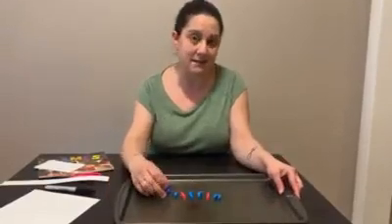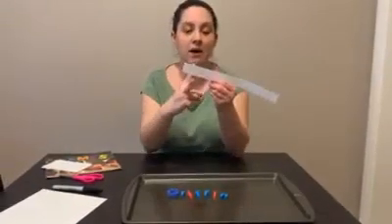I like to use a cookie sheet to contain it, and also because these are magnetic so they don't go everywhere. You can also just write the name on a piece of paper and cut, or even better, have the kids cut between each letter so you can really see if they understand one letter, one letter, one letter. Then you just do the same thing of scrambling it up and putting it back together. So that's one way to talk about the difference between a letter and a word.